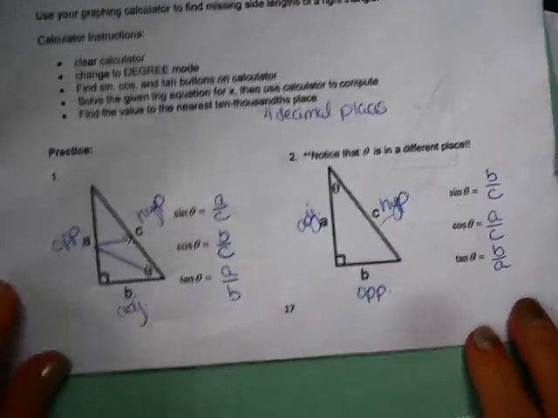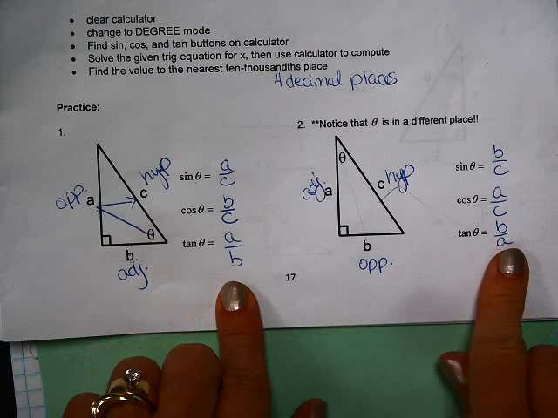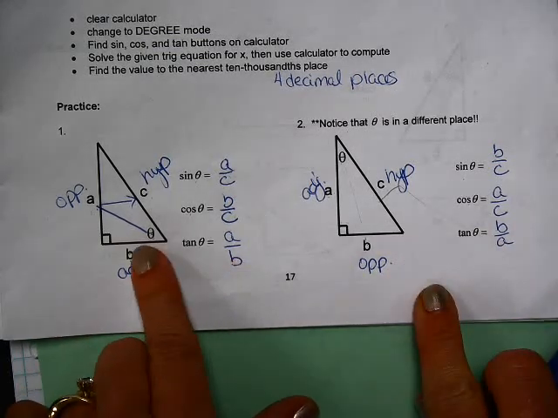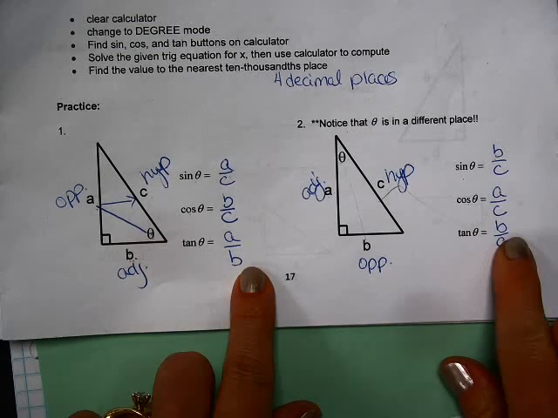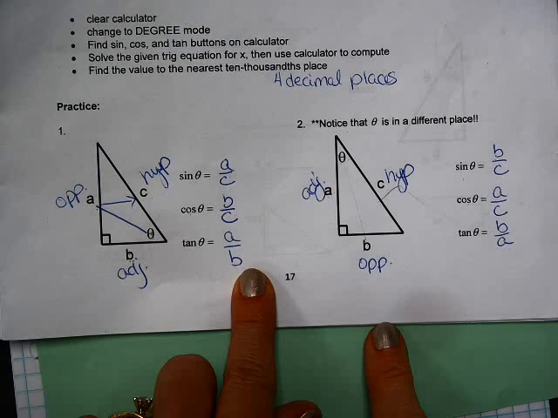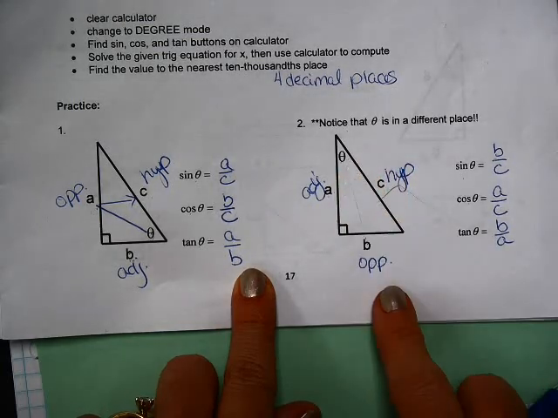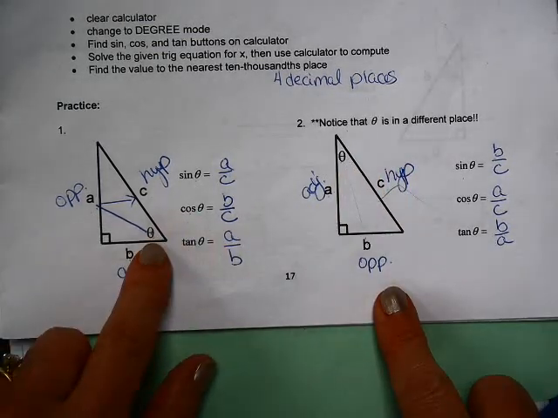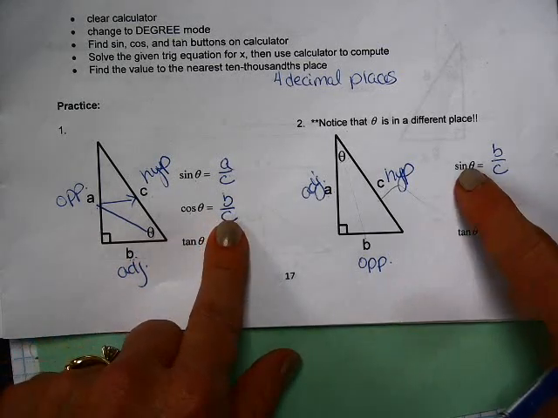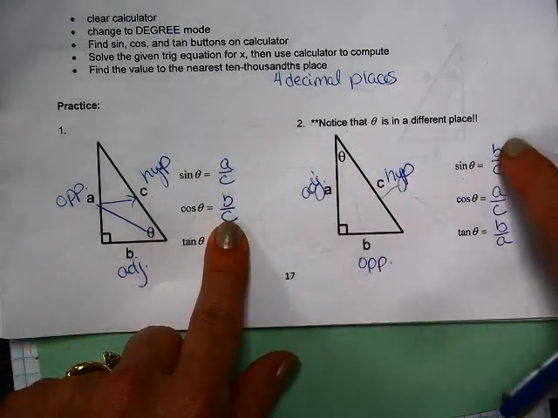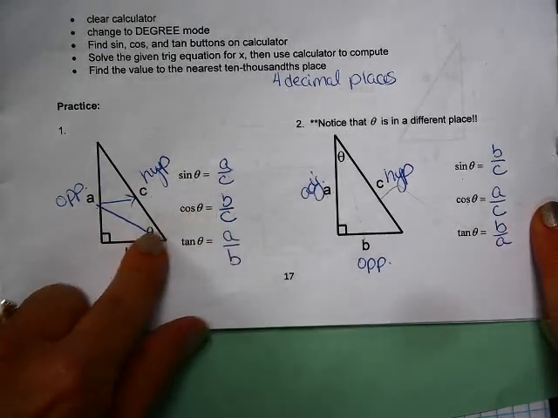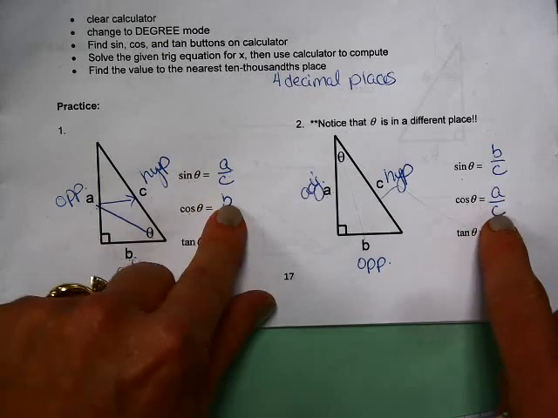And when you compare these two models together, you can see that the tangent ratio for this angle is the reciprocal of the tangent ratio of the other angle. The cosine for this theta, A to C, is the sine for the other angle, A to C. And the sine over here is the cosine over here.